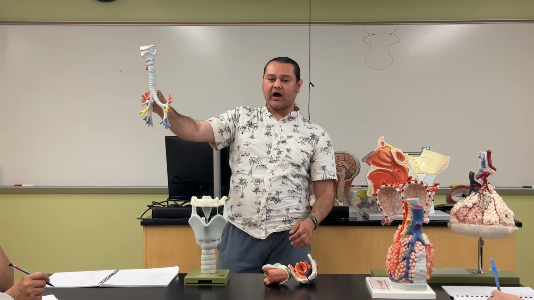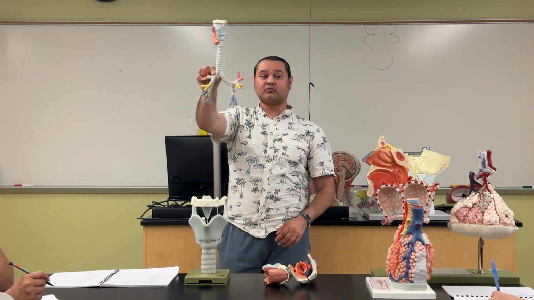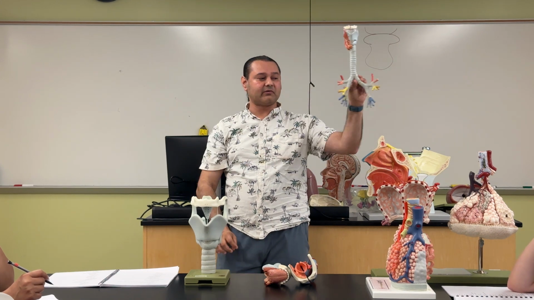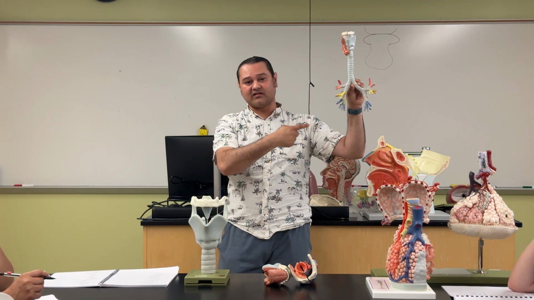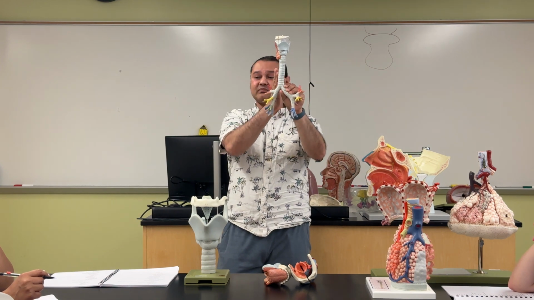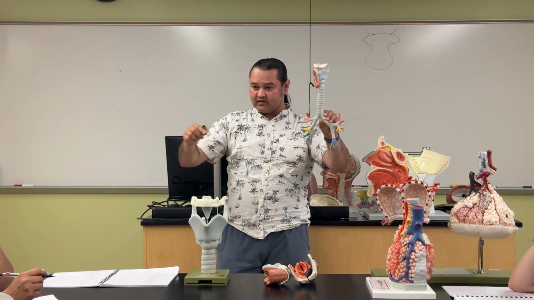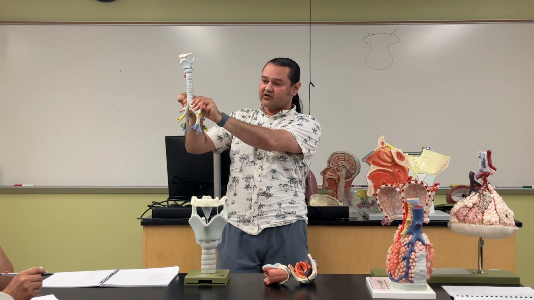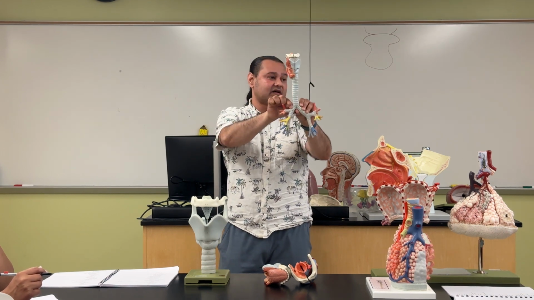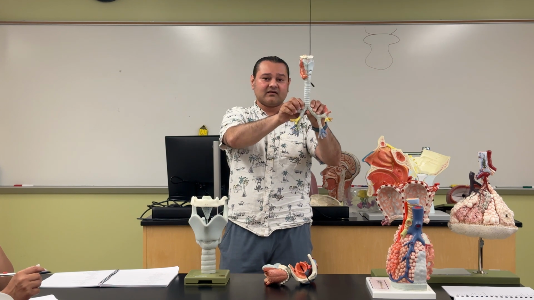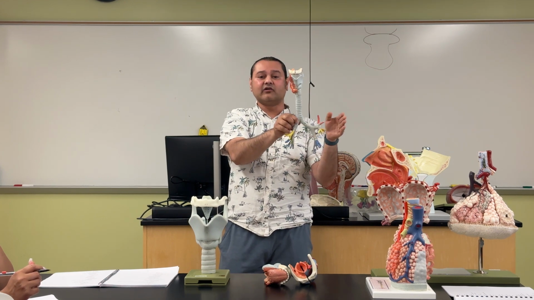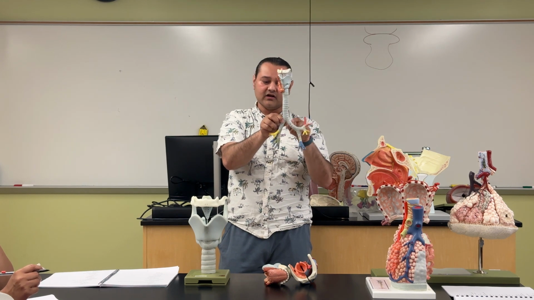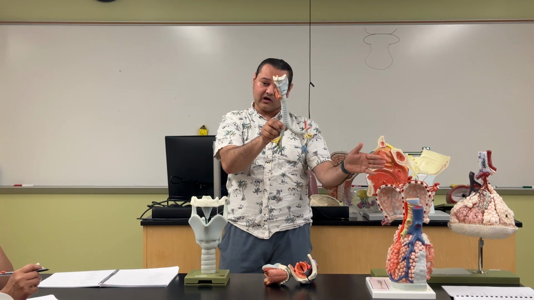Now watch before you write anything down. That's the right. The left, you see what I'm holding right now? That's the left. So you see where it's splitting? So here and here. Now you see what I'm pointing to? Yeah, where my fingers are. That's your primary bronchus on the left and the right. The left one is obviously longer because what's here? The heart. Your heart is here, so the left one is longer.